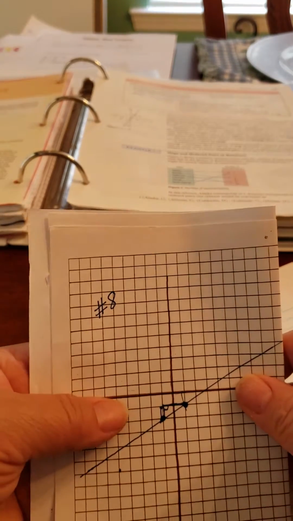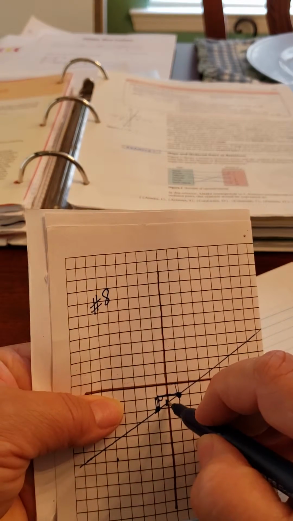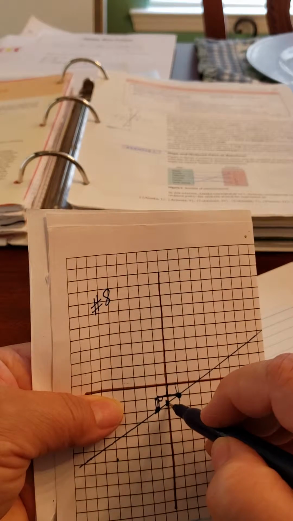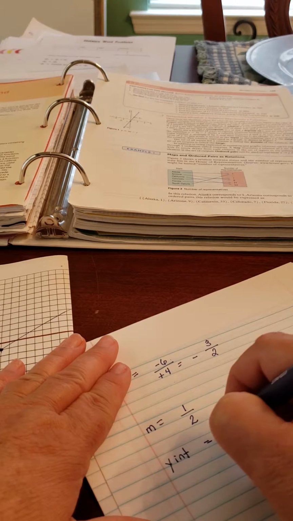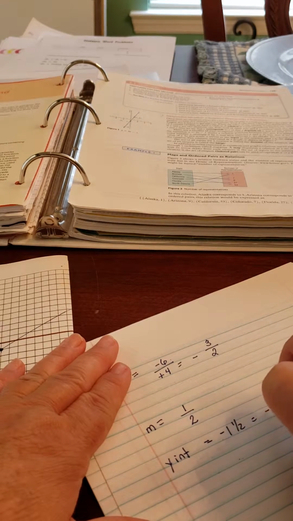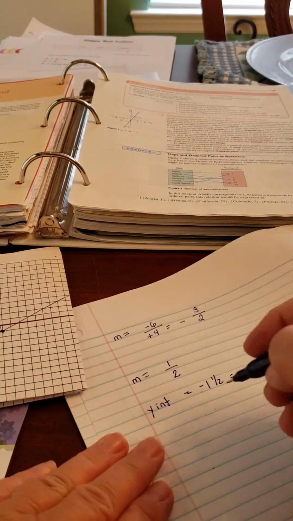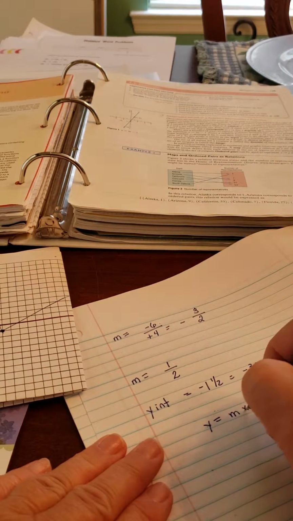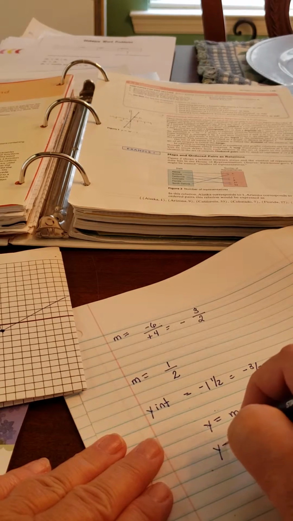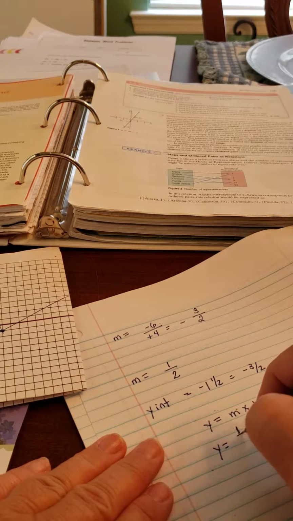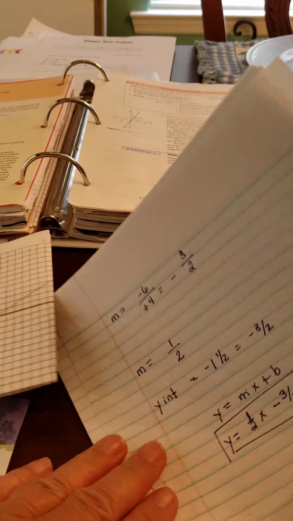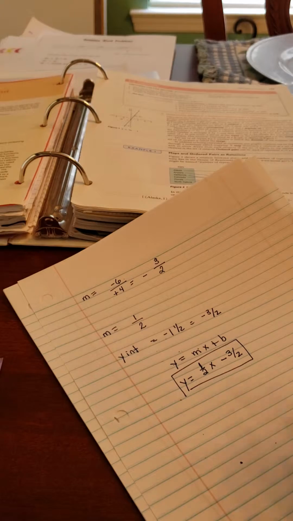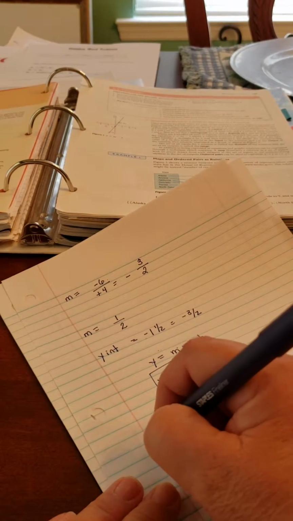Then I look at where it crosses the y-axis, which is this point right here. So that's down 1.5. That makes the y-intercept be -1.5, or -3/2. If you know the slope and you know the y-intercept, you can write the equation by filling in the slope for the M and filling in the y-intercept for the B, and that's the equation for the line.